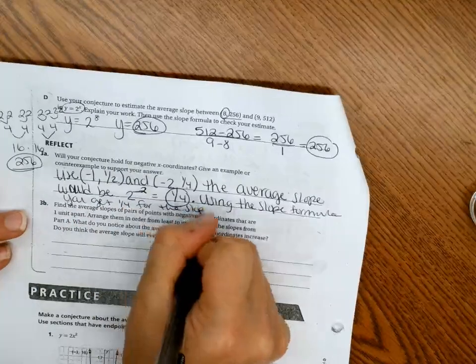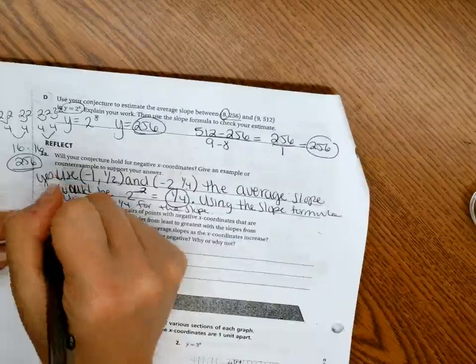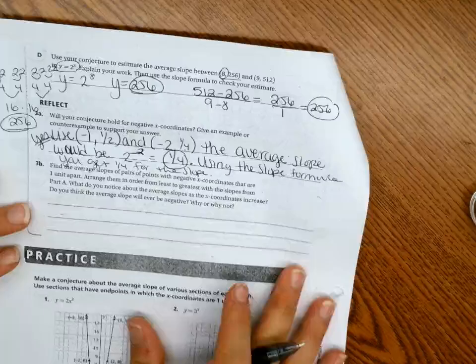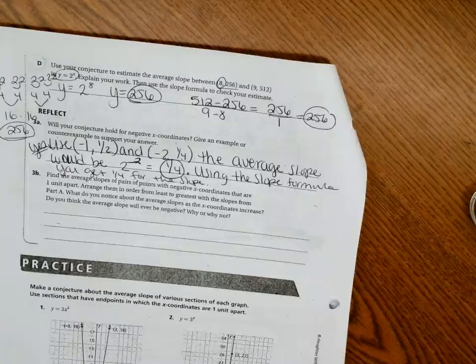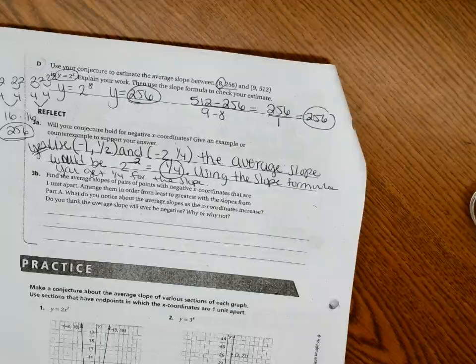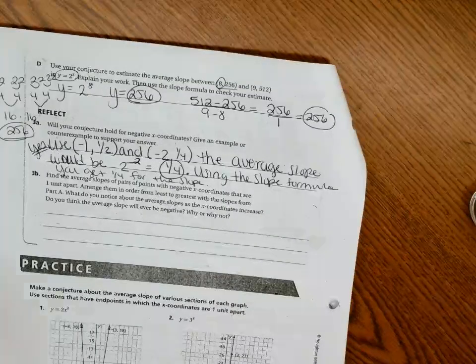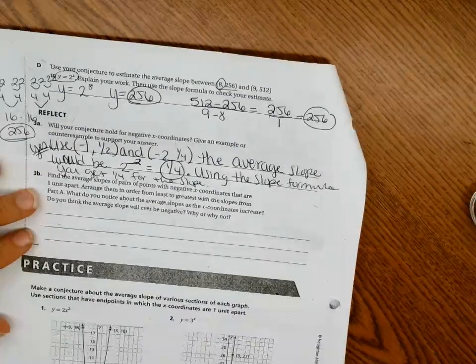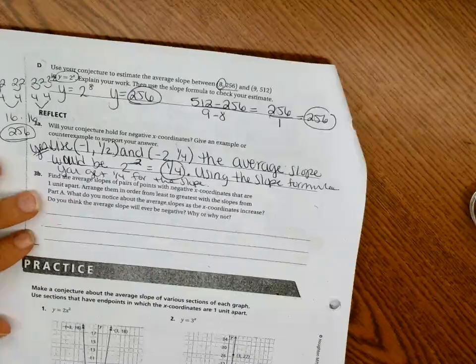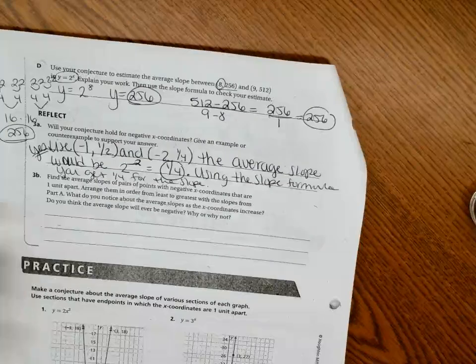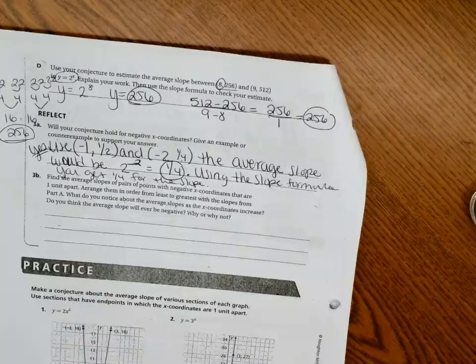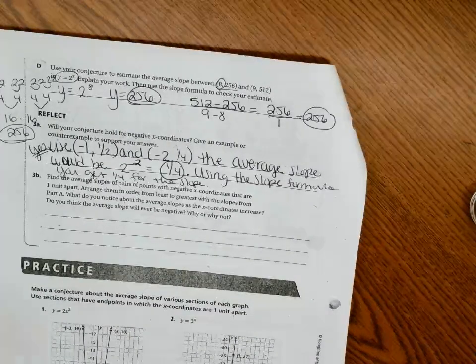So yes, this works. Find the average slopes of pairs of points with negative x-coordinates that are 1 unit apart. Arrange them in order from least to greatest with the slopes from part A. What do you notice about the average slopes? As the x-coordinates increase, do you think the average slope will ever be negative? Why or why not?